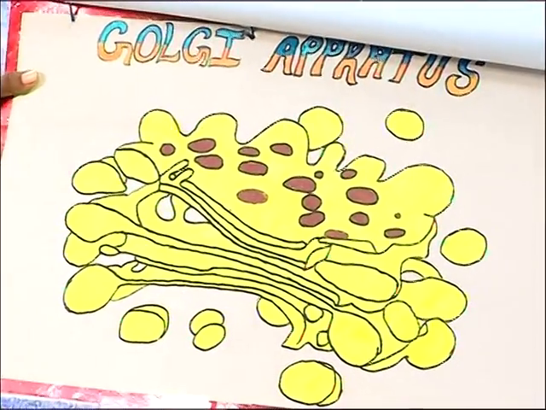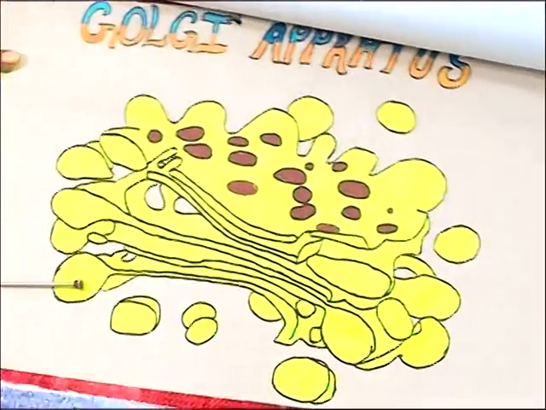And friends, do you know who discovered this Golgi apparatus? Yes, you are right.